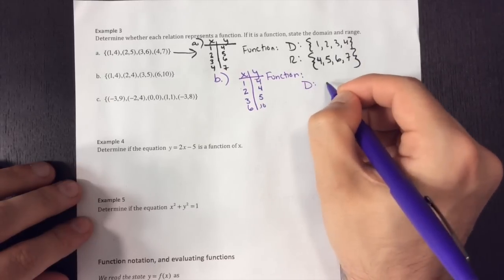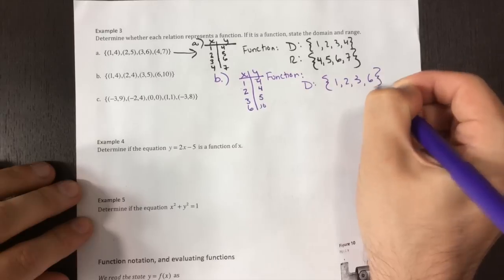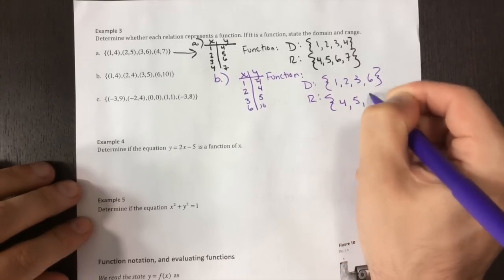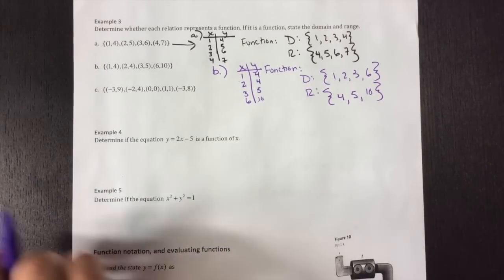So our domain is 1, 2, 3, 6. My range here is 4, 5, and 10. I don't have to write 4 twice because it's already included.